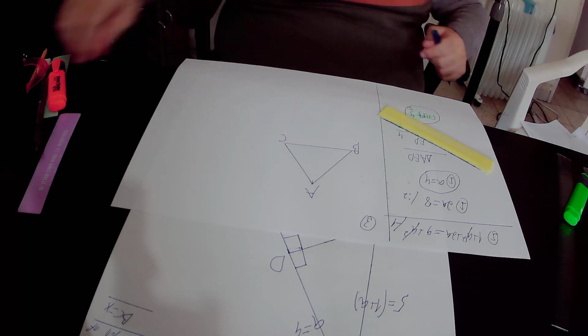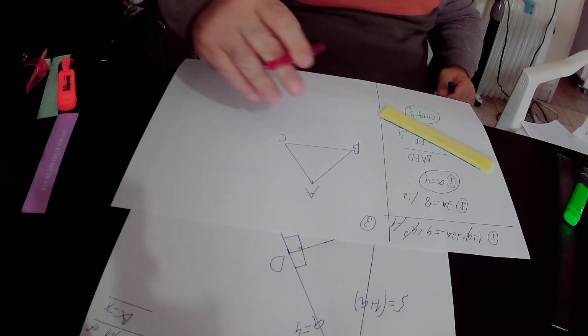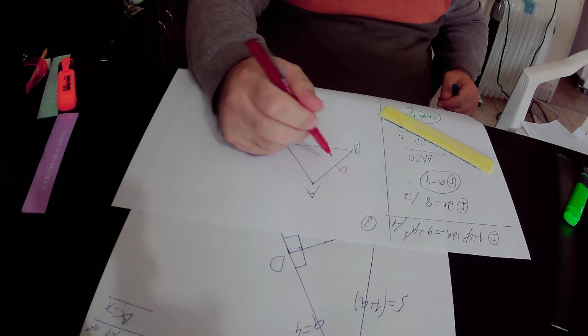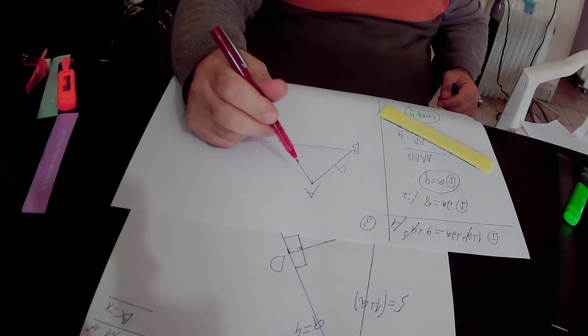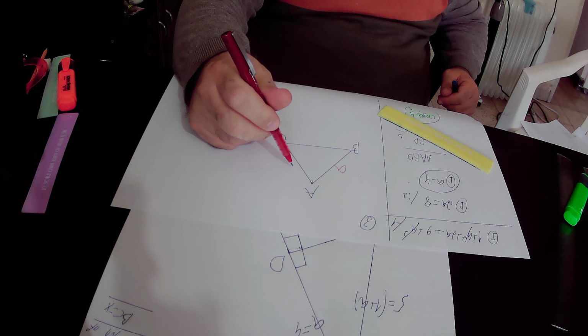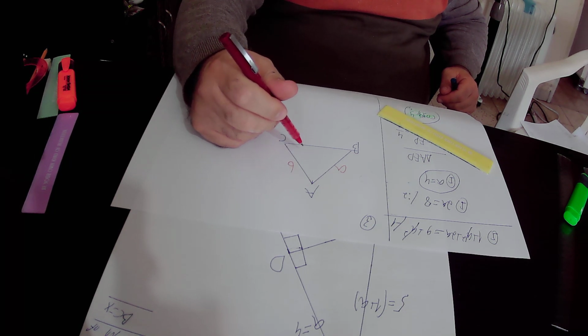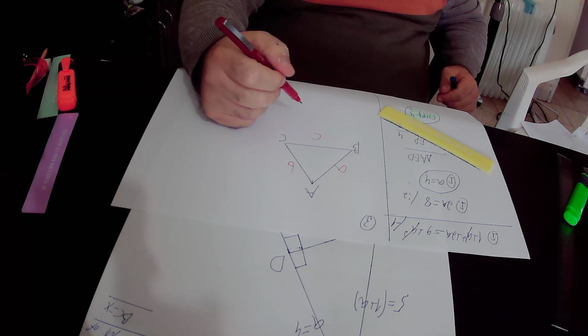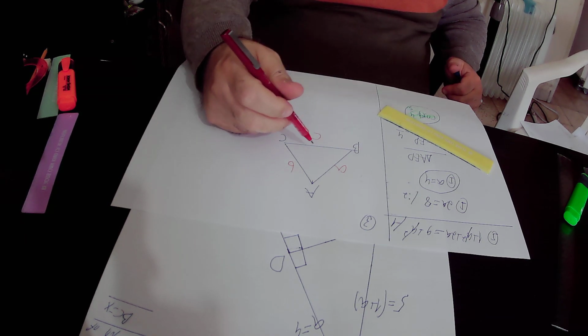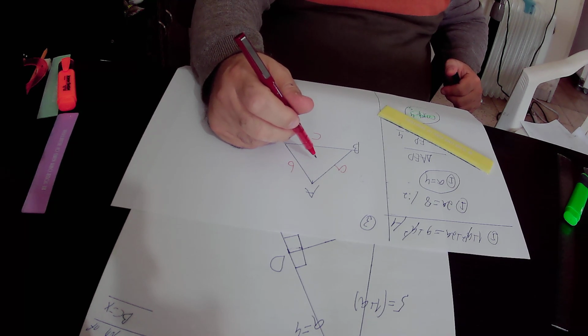The length of side AB is A, the length of side AC is B, and the length of side BC is C. This is angle theta or alpha.